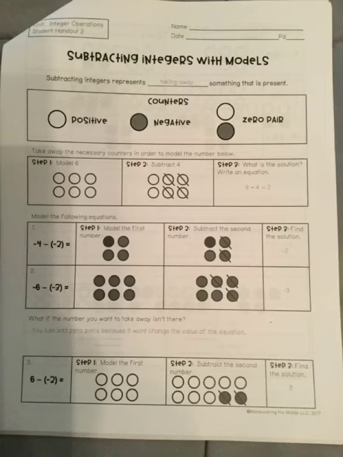Hey everybody, today we're going to be looking at subtracting integers with models. Subtracting integers represents taking away something that is present. So we have positive counters, which we are usually using yellow for, and then we have negative counters, and usually you're going to see red for the negatives. So anything that's negative, I'm just going to go ahead and color that red, and my positives are going to be yellow.